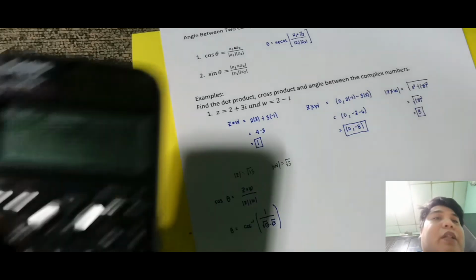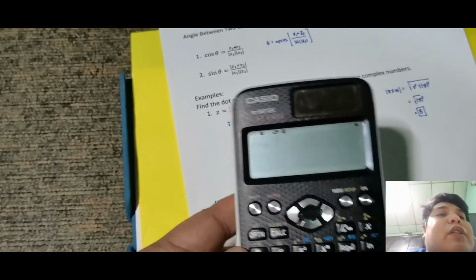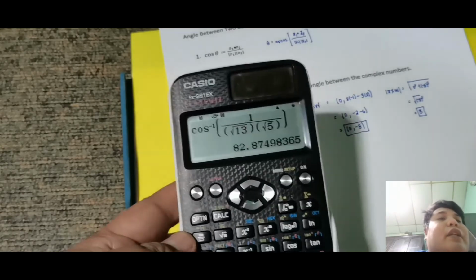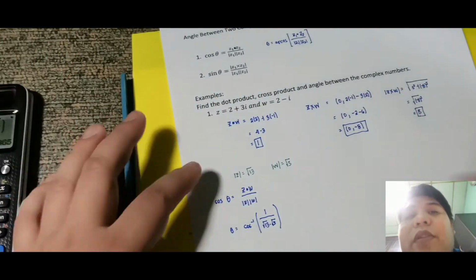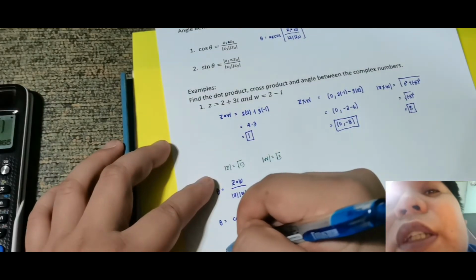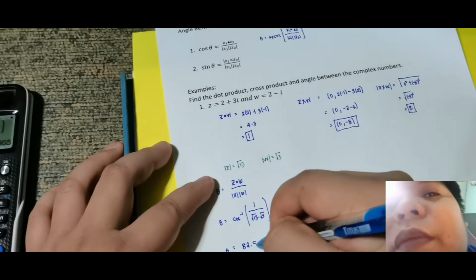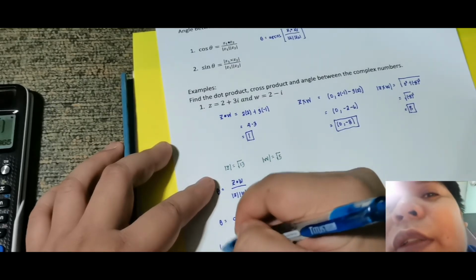Kahit rekta calcu, okay naman na yan. Lagyan natin ng parenthesis. So that is equal sa 82.88. So the angle between two vectors Z and W, between two complex numbers, is 82.88 degrees.